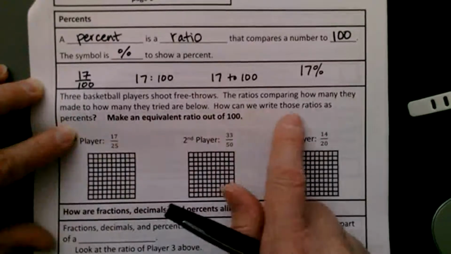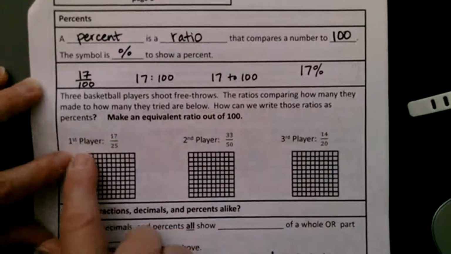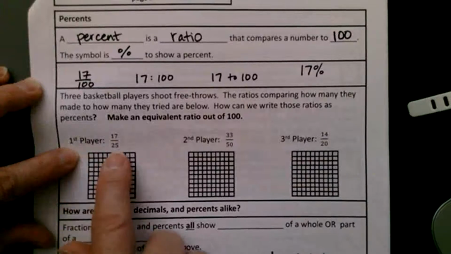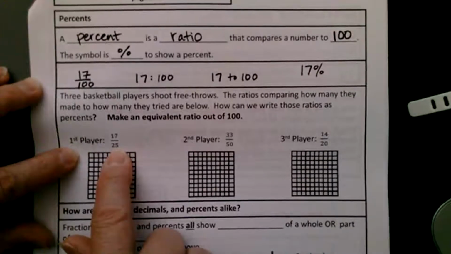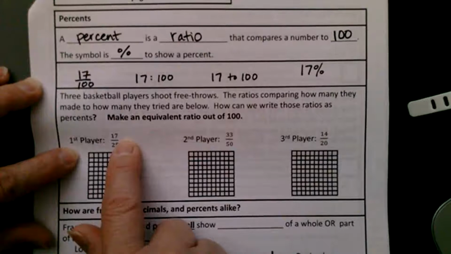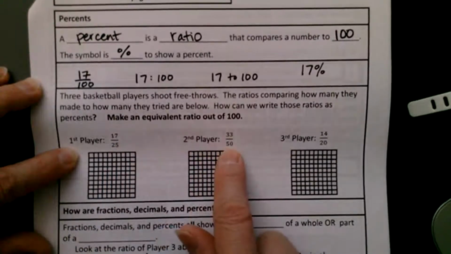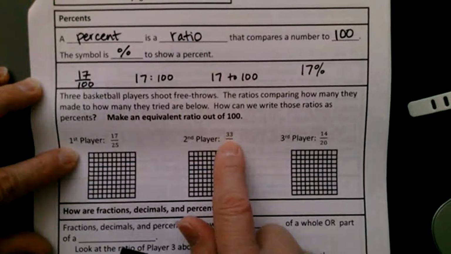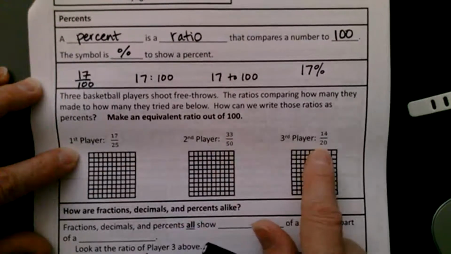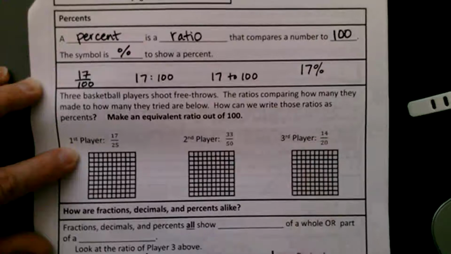The first player shoots 25 free throws and makes 17 of them. The second player shoots 50 free throws and makes 33 of them. The third player shoots 20 free throws and makes 14 of them, okay?